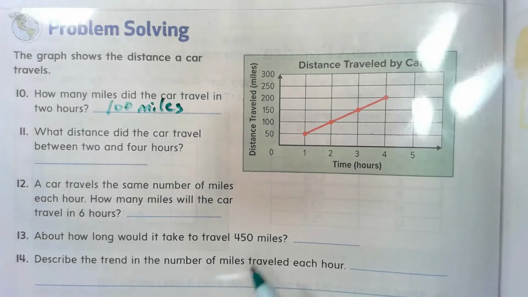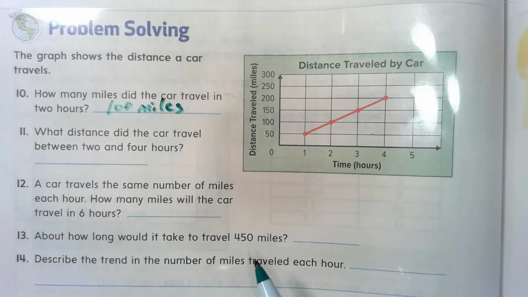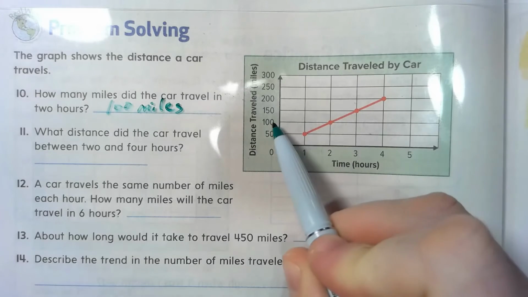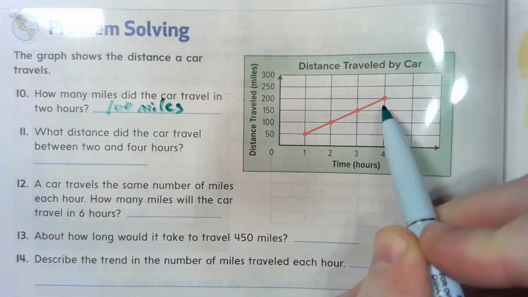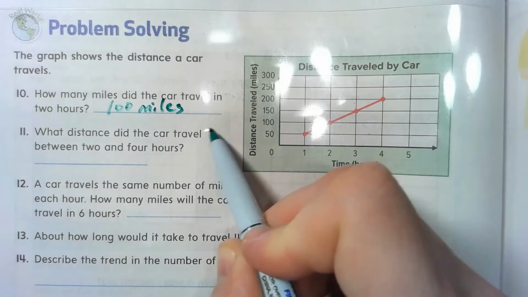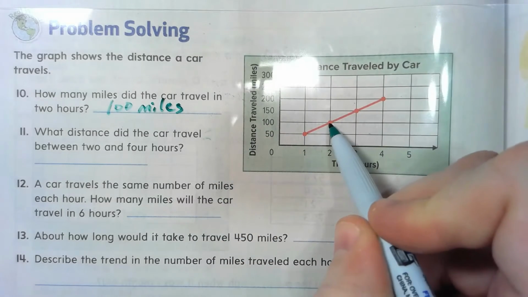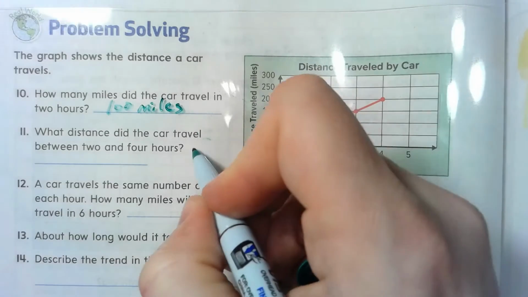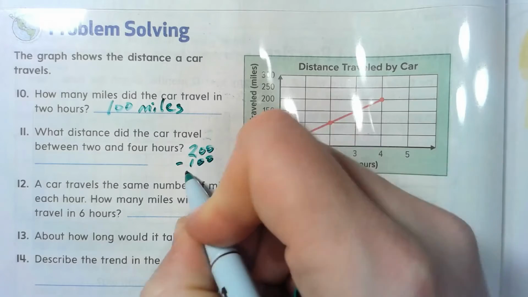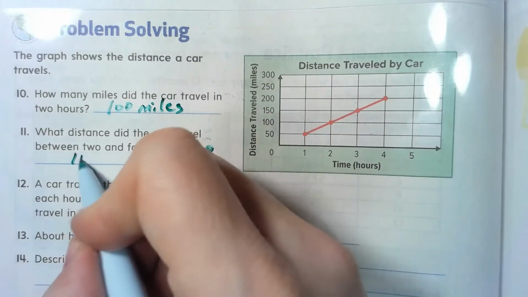Question 11, what distance did the car travel between 2 and 4 hours? At 2 hours, the car was at 100 miles, and at 4 hours, the car was at 200 miles. So the distance it traveled would be how far the car went from 100 to 200 miles. So I need to subtract those two numbers. 200 minus 100 equals 100 miles.